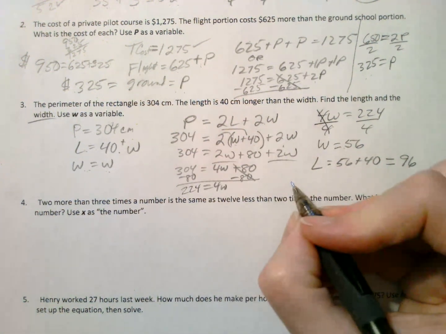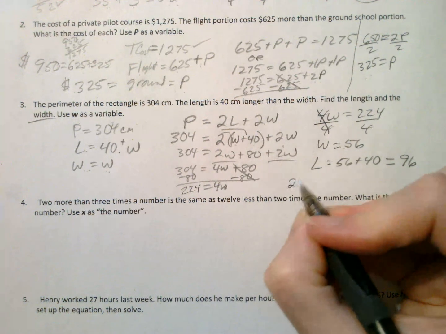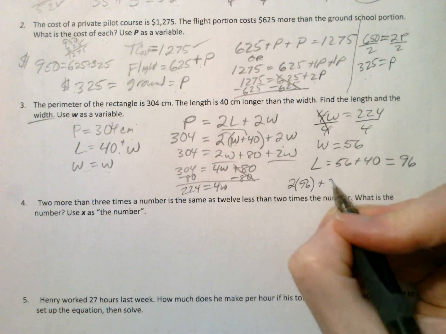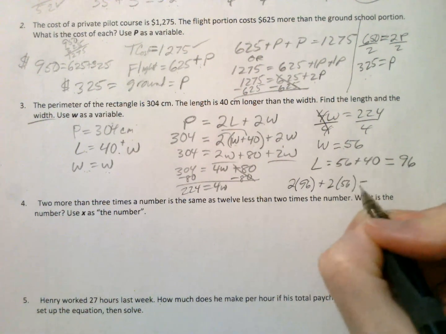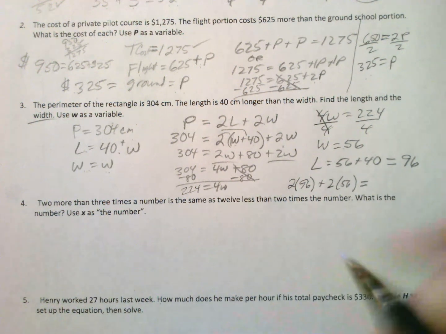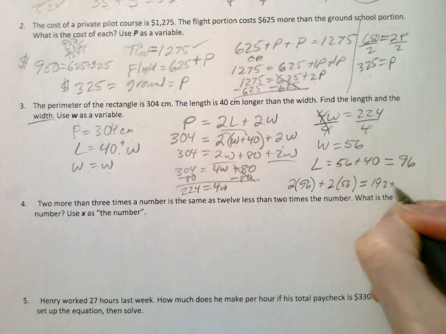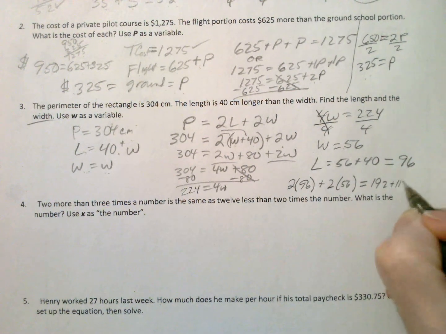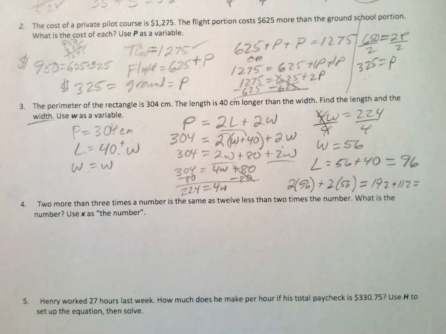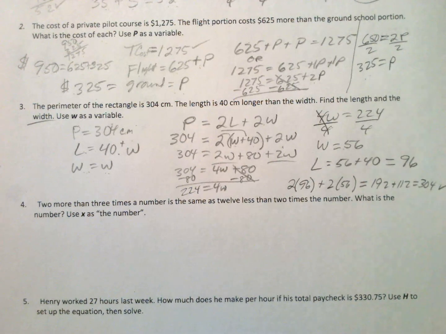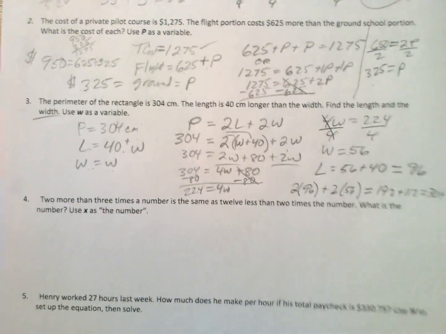And at the rate I'm going, I should check, huh? So 2 times 96 plus 2 times 56. 2 times 96, 192 plus 2 times 56 is 112. 112 plus 192 is 304. Yay. Okay, next one.